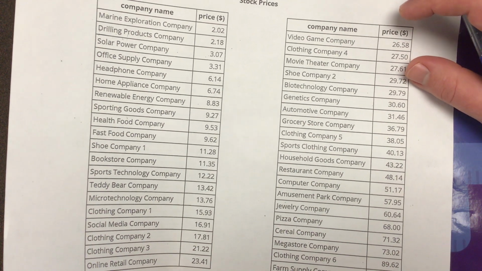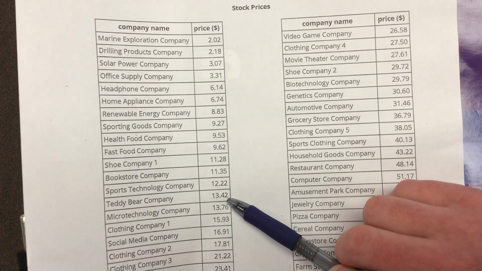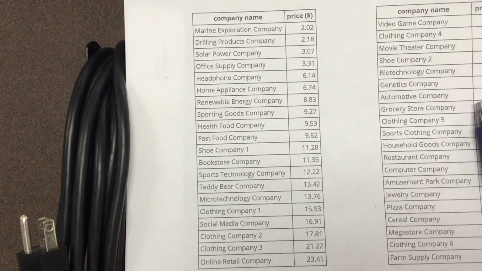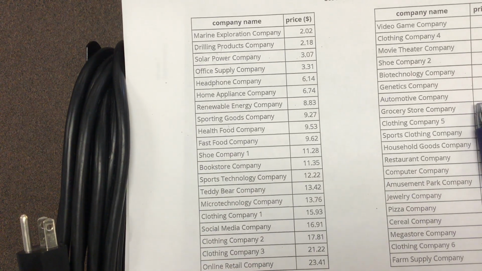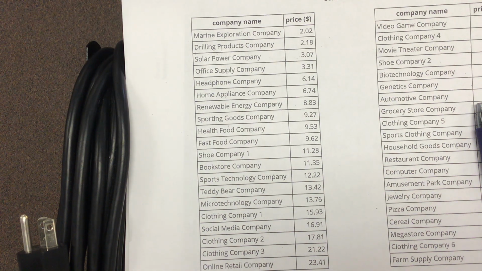That's fine. Can we do the teddy bear company? Do whatever one you want. We're going to run out of money real quick. All right. Get in your groups. I'll hand out the sheets. Then Mr. Scott will be walking around. Do you have a calculator? Let's buy the Sony company. Do not flip over.